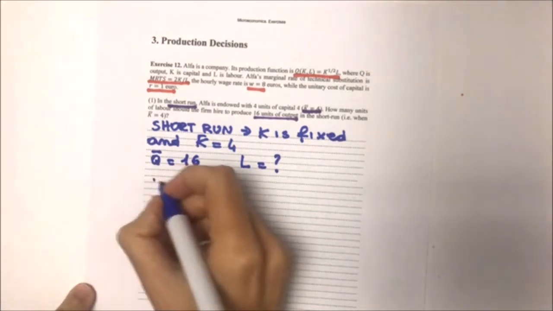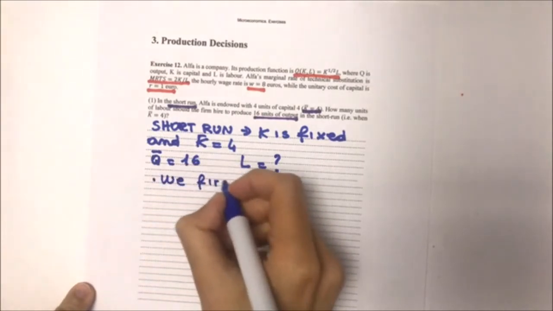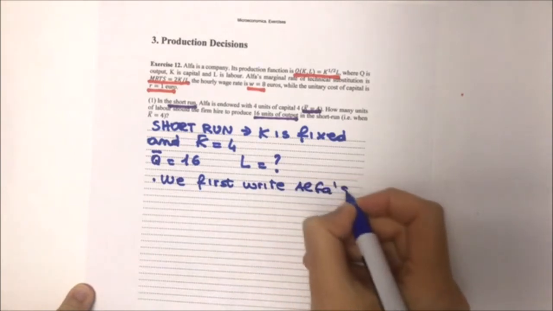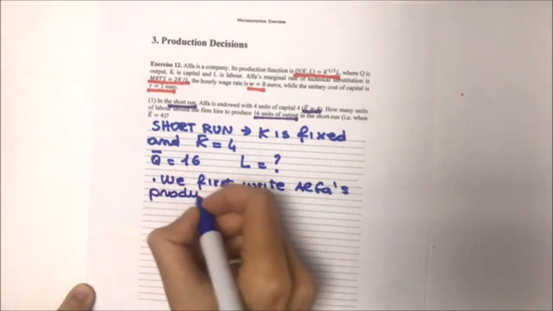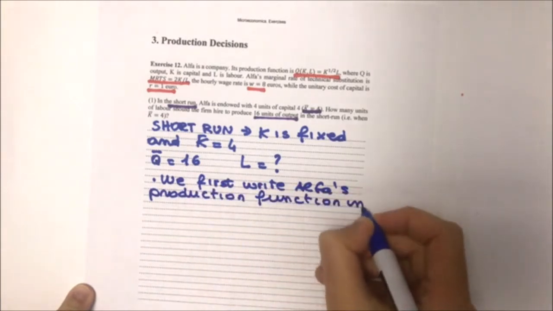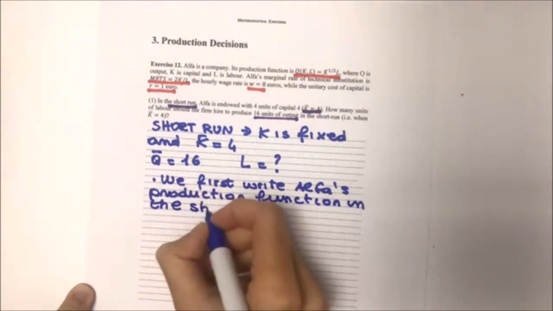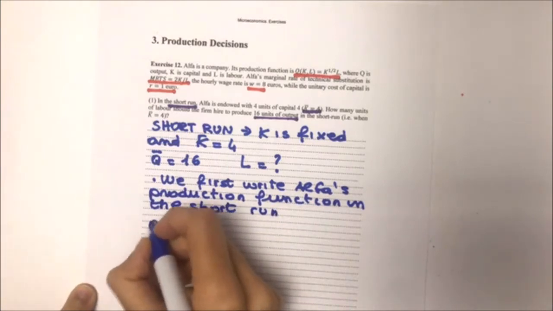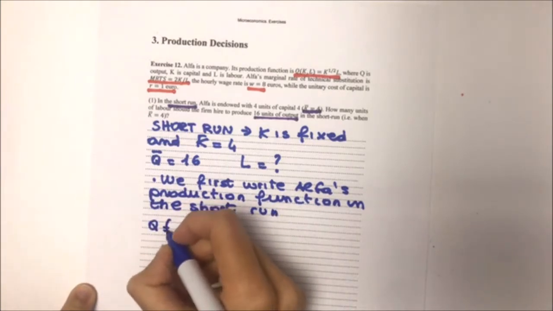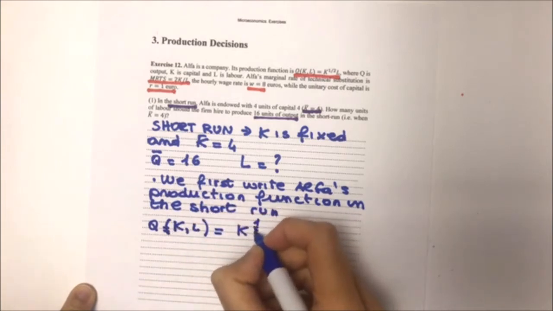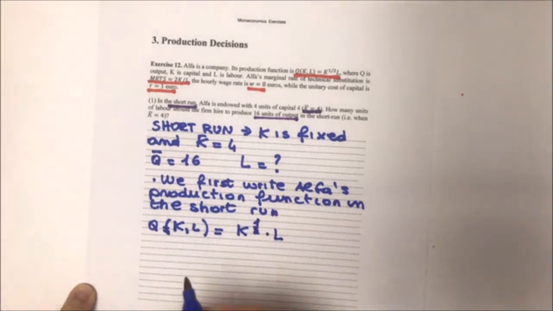To answer this question, we need, first of all, to write Alpha's production function in the short run. So the production function is Q of K and L equal to K^(1/2) times L. Since we are in the short run, we put a bar here.